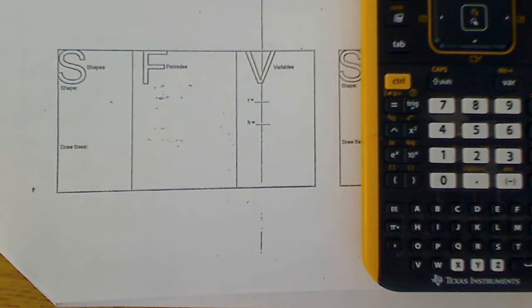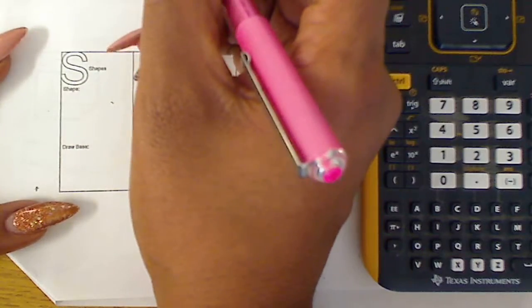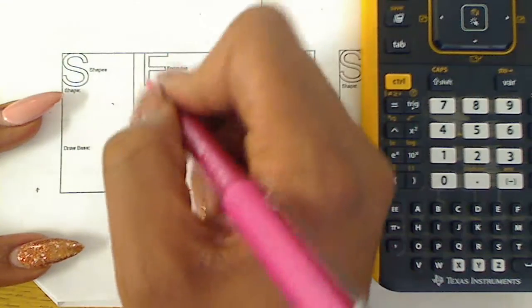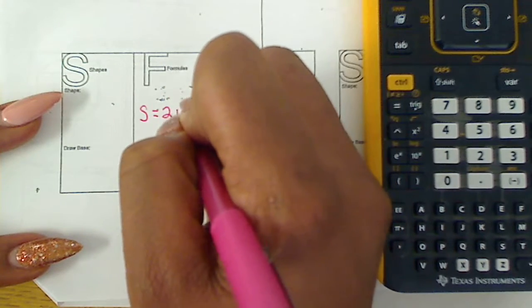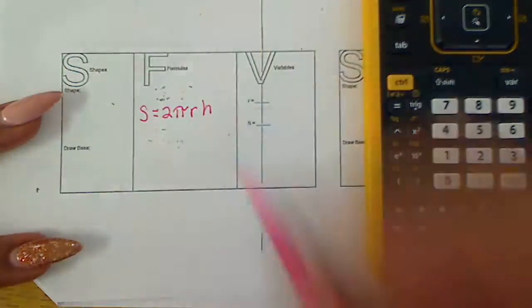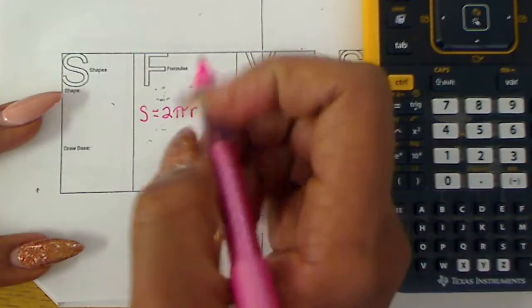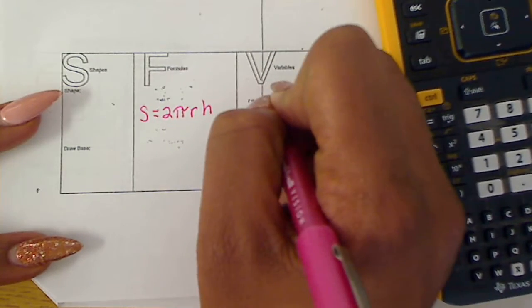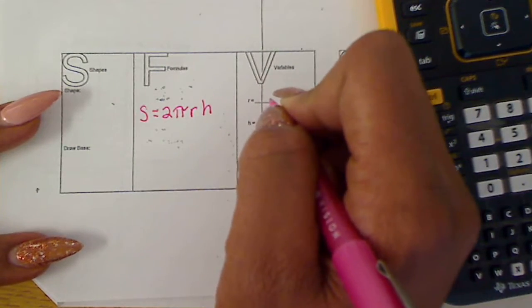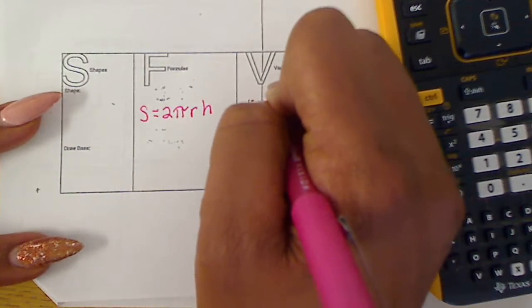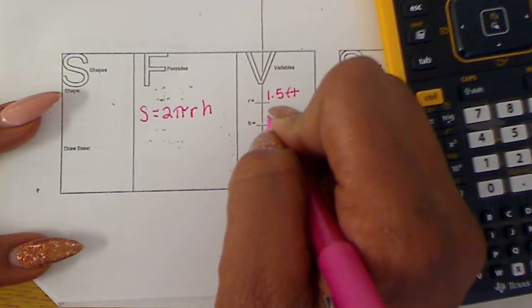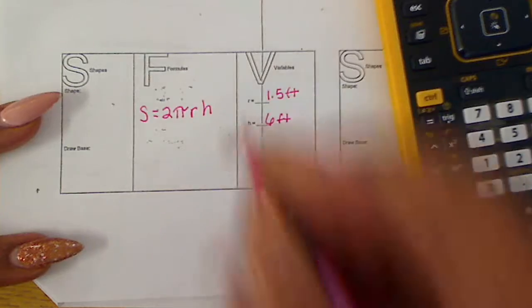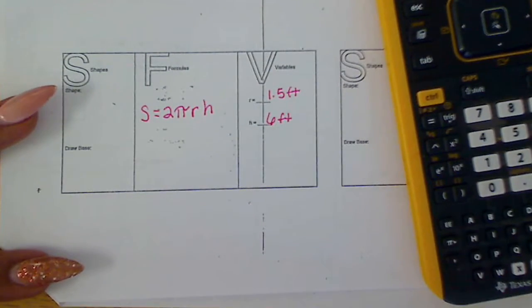So let's do this. We're gonna do the express version because we just did this already. We know from our previous problem that the formula for lateral surface area is S equals 2 times pi times the radius times the height. What are our variables? What's our radius? 1.5 feet. And what's our height? 6 feet tall. That's why I highlighted tall. That indicates height. And it tells you the radius is 1.5. So that's everything we need to solve this.